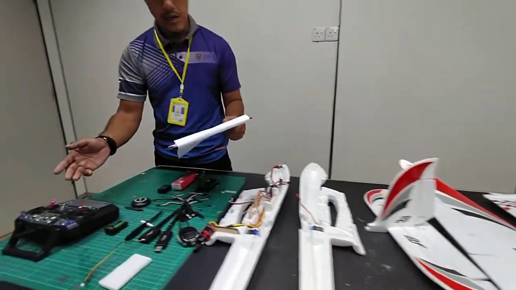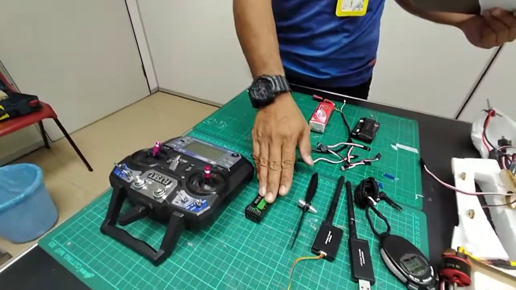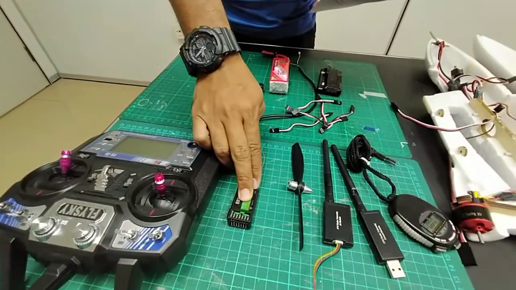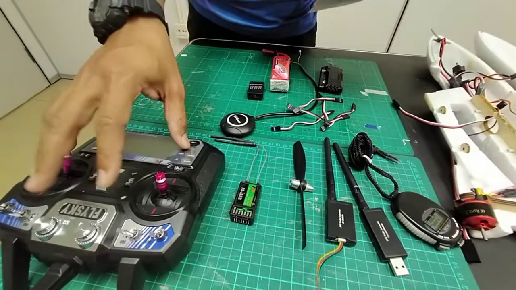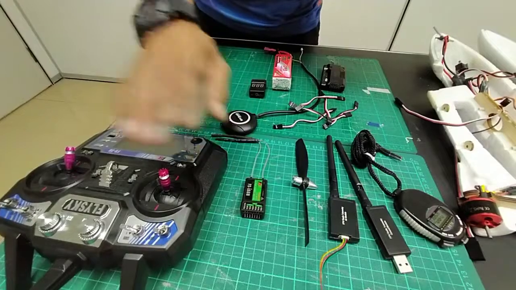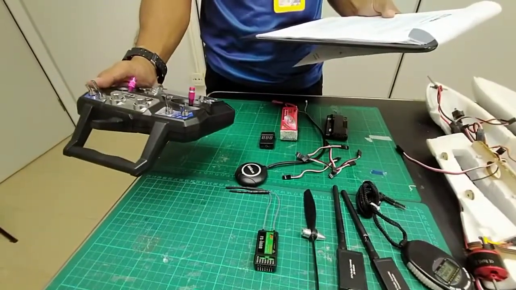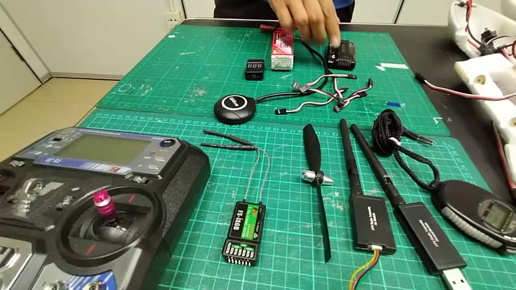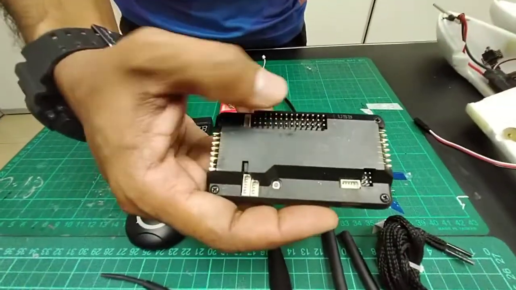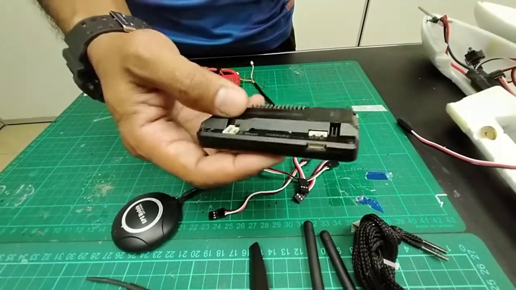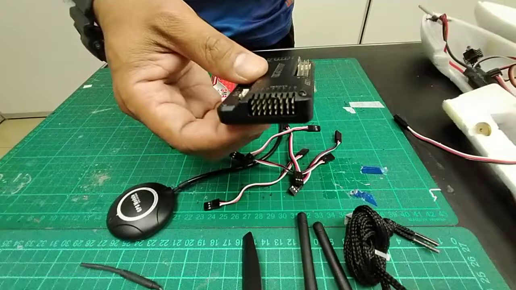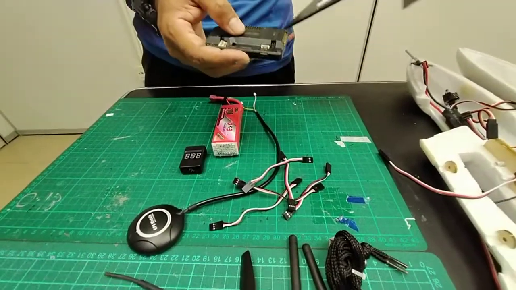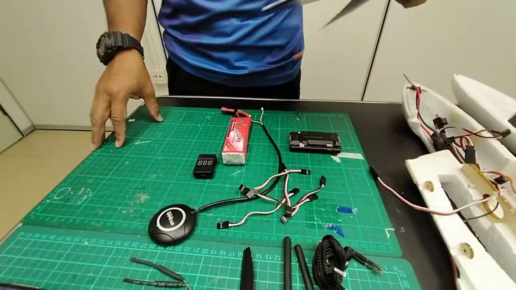Next, we can go to here. This is the transmitter and receiver. We call this a transmitter because it transmits signals to the RC plane, and this is the receiver that receives the signal from the transmitter. The pilot will hold the transmitter while the receiver is in the airplane. Next is the flight controller, that is AutoPilot 2.8. This is a suitable flight controller for learning. There are many more flight controllers that can be used, but this is the best, and we also use it for most of our UAVs.